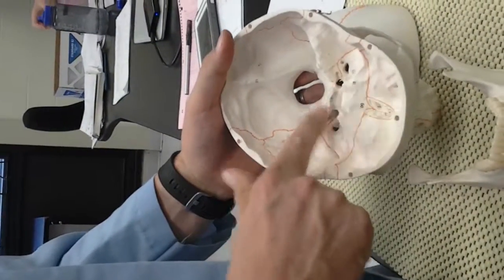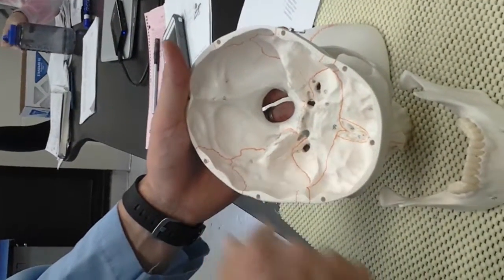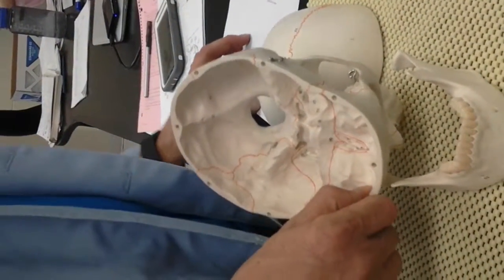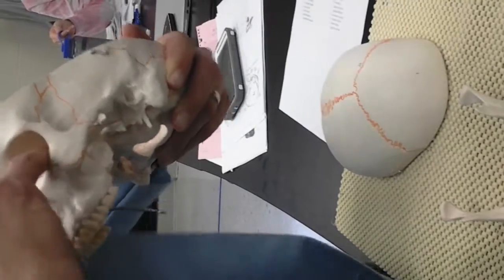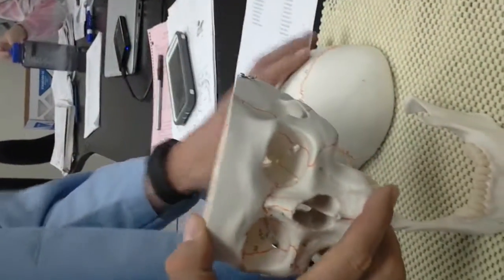The structure that sits in the sphenoid bone right here is the sella turcica, the Turkish saddle. And that's it, except for the optic canal that sits right back in there, in the back of the orbital. And that would be it.